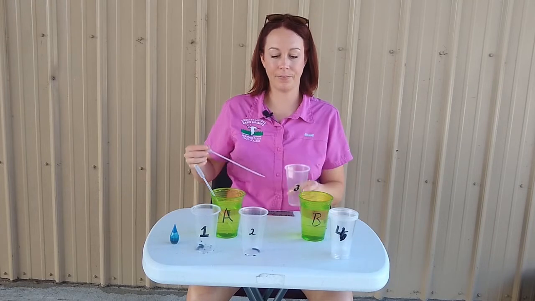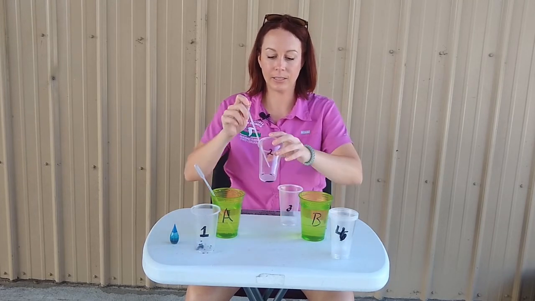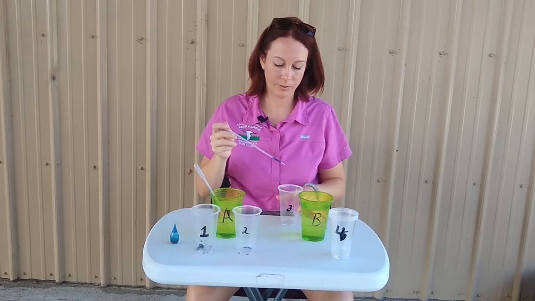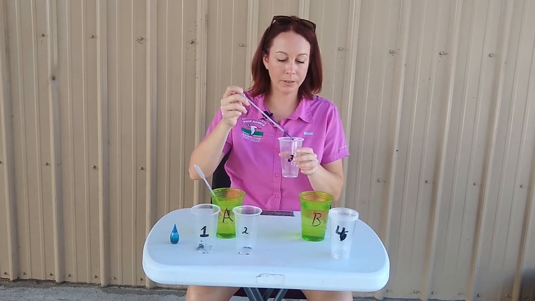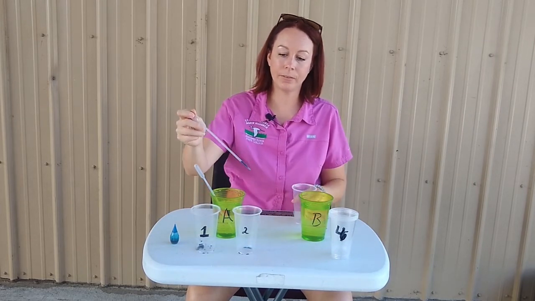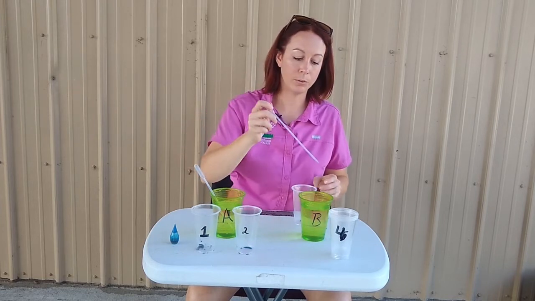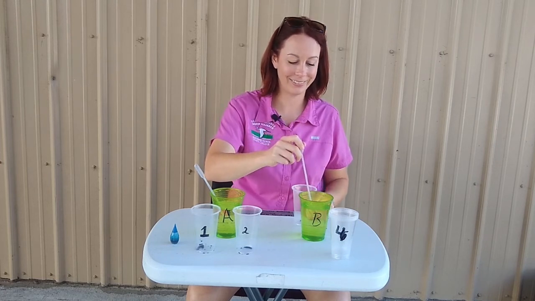Now we will do the same for sample number 3. Let's get some liquid from cup number 2. 1 drop into cup number 3. The rest goes back into cup number 2. Use cup B to rinse your pipette out.